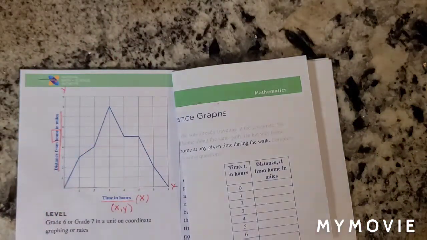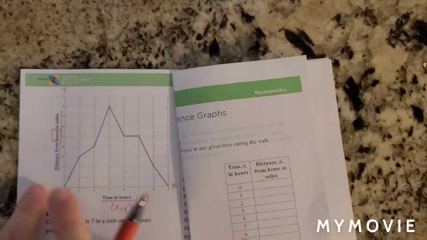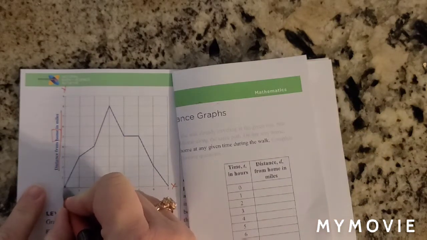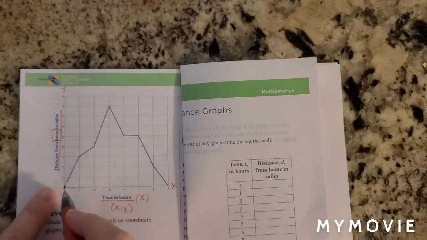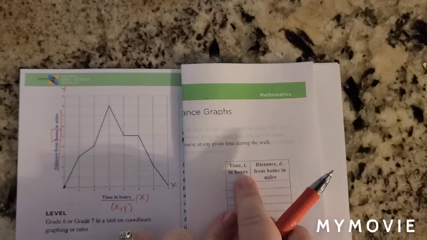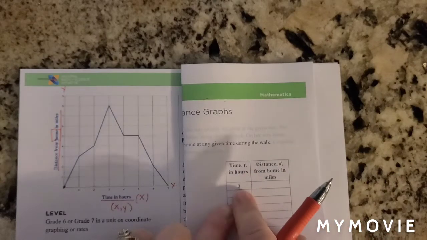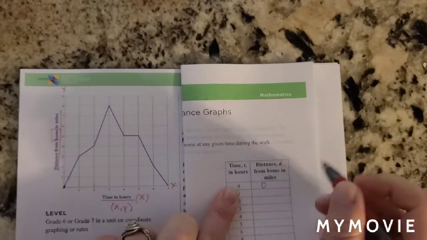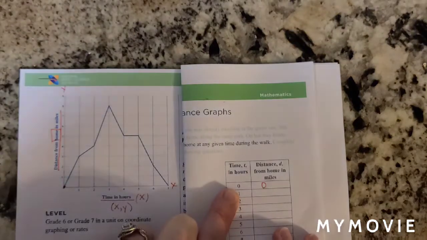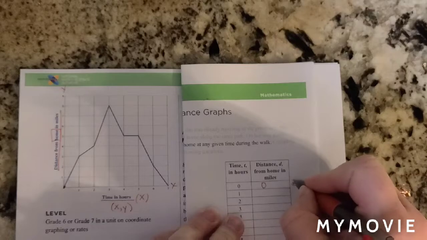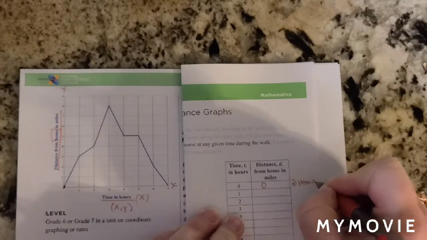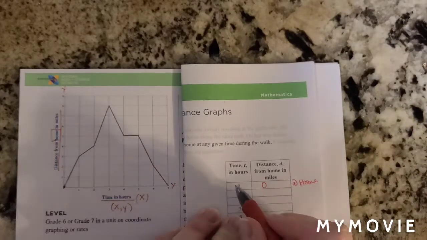So I see that my graph starts right here. So my coordinate here is what? My coordinate here is 0, 0. So when t, or time in hours, is 0, I am 0 miles from home. So what does that mean? If your time is at 0 and you're 0 miles from home, that means you are at home. And your coordinates would look like 0, 0.